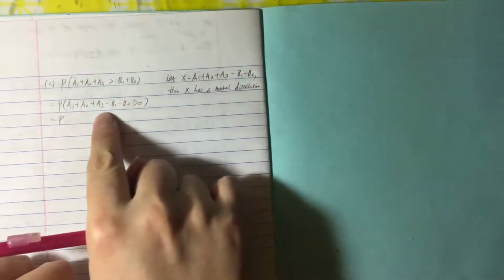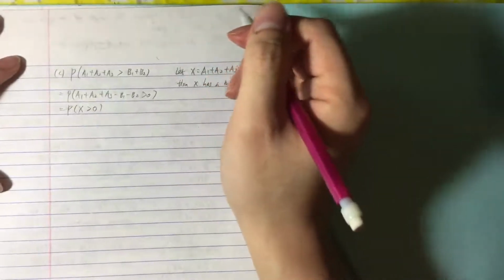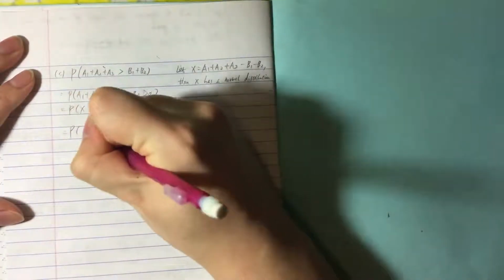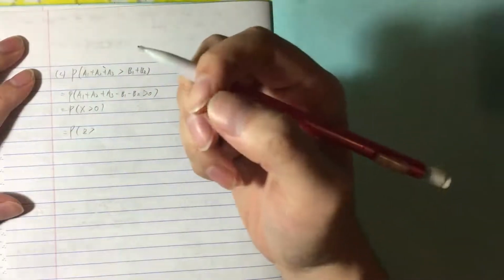Since X has a normal distribution, I can convert X to Z, the standard normal distribution. In order to convert X to Z, we must know the mean and standard deviation of X. So let's find the mean and standard deviation for X first.